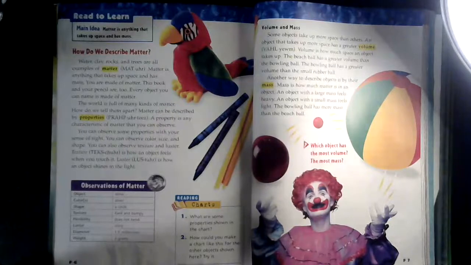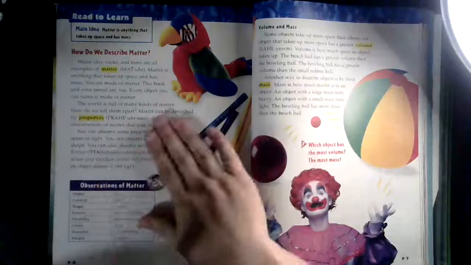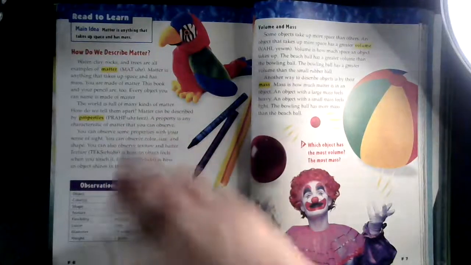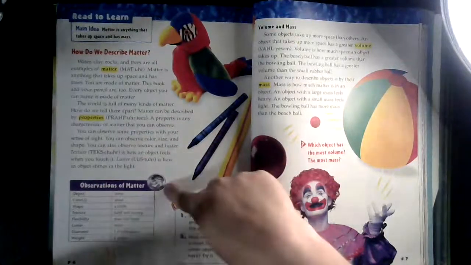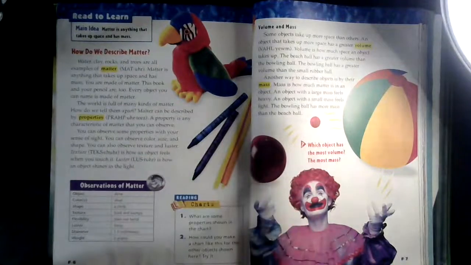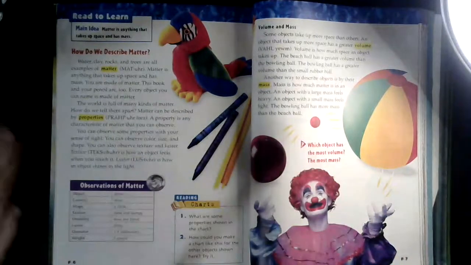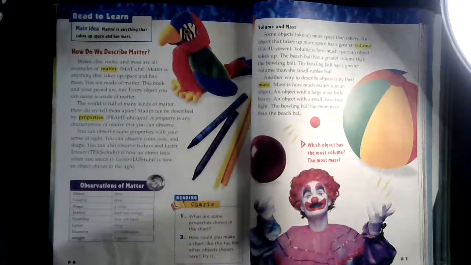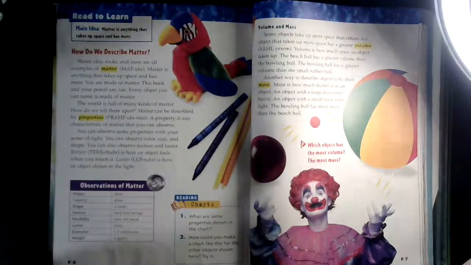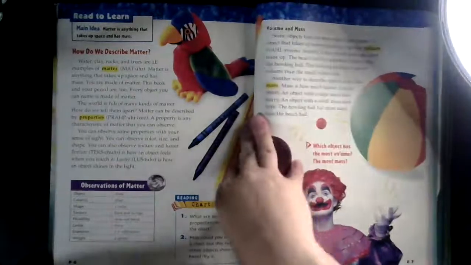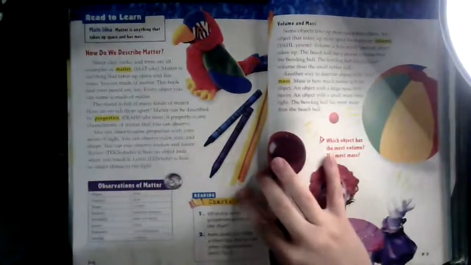We observe color, size, and shape with our sense of sight. We can also observe texture and luster. So texture is when something is smooth or rough. Luster is shiny, like this dime, or dull, like this desk. It's not shiny. Okay, so texture is how an object feels when you touch it. Luster is how an object shines in a light. This book has kind of got a good luster going today. Also, that's a super lamp, so that might be part of it.